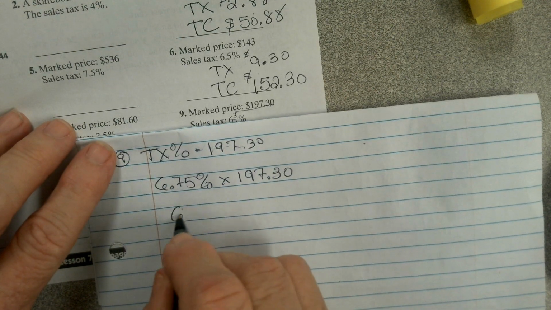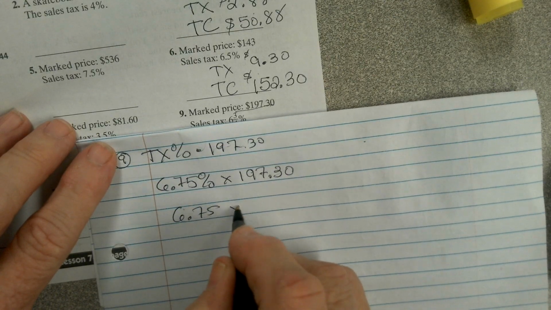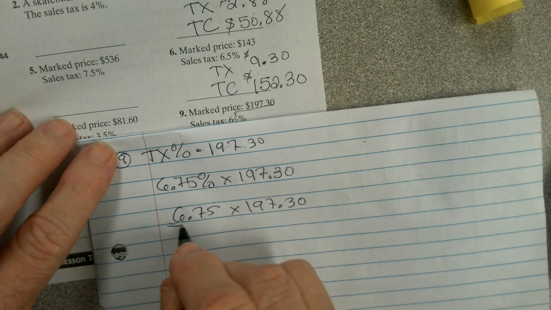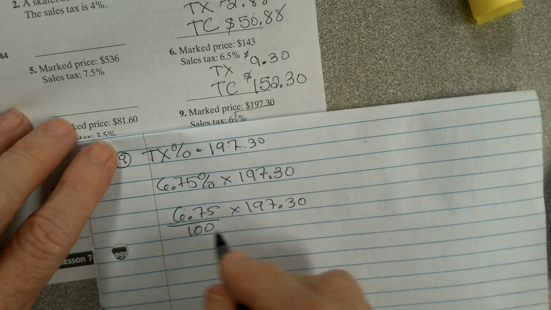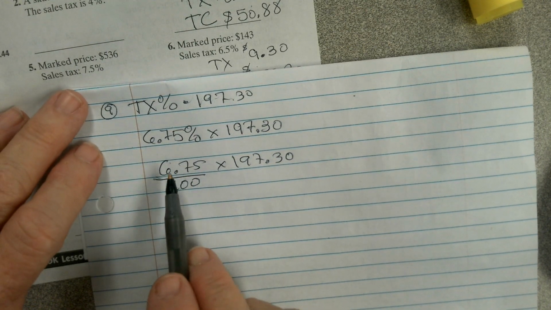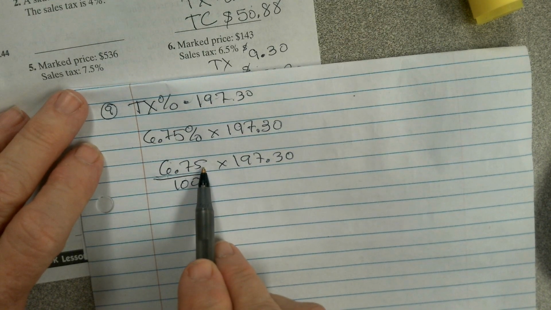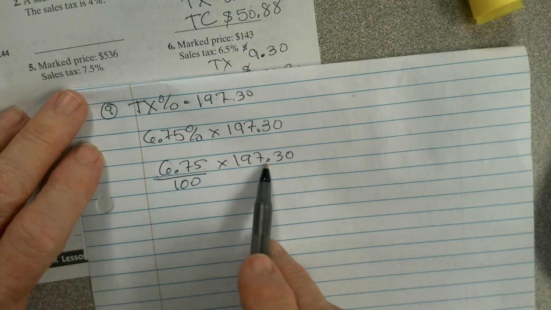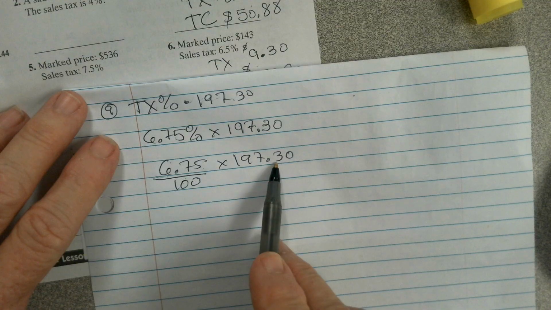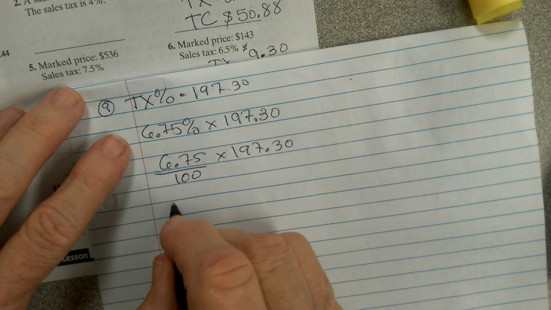So I'm going to put 6.75 times 197.30 over the 100. And then just go ahead with your calculator. Go 6.75 times 197.3. 1,331.775.